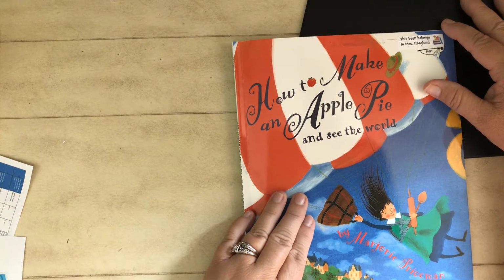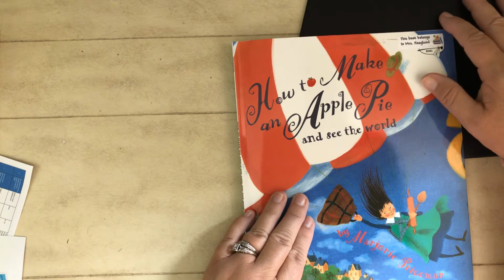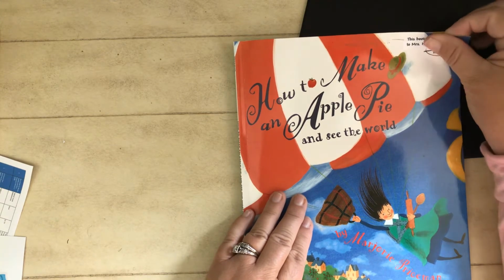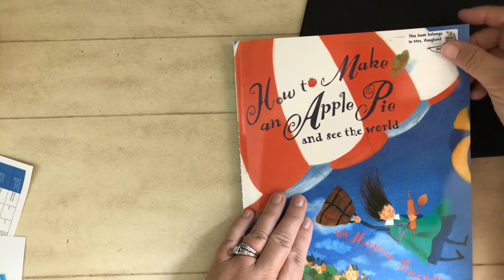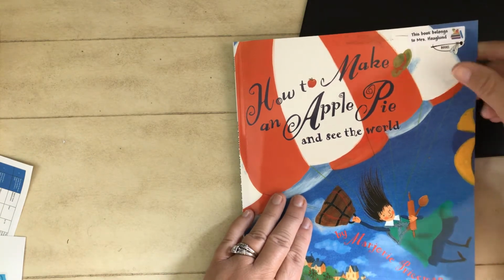All right. If you hit the pause button and you are back with me, then welcome back. And the story is called How to Make an Apple Pie and See the World by Marjorie Priceman.